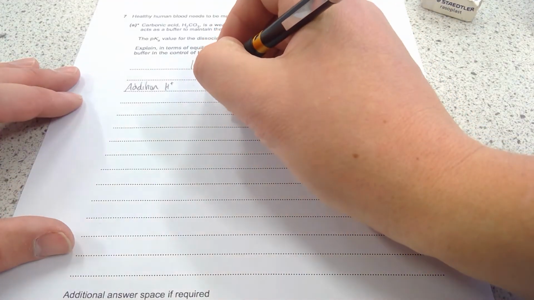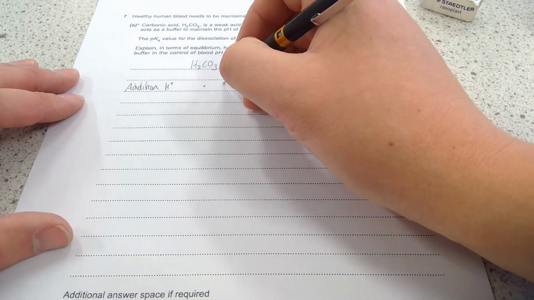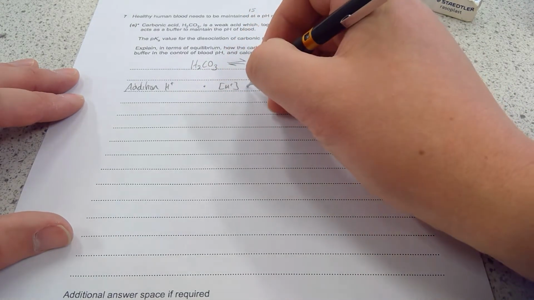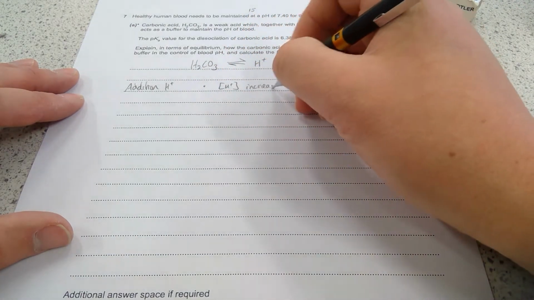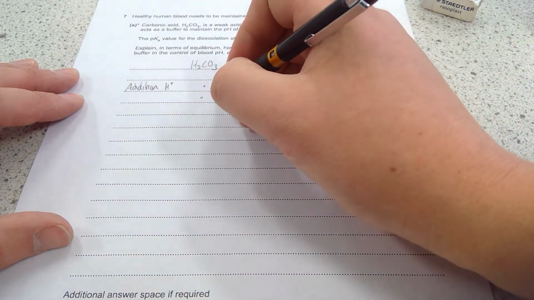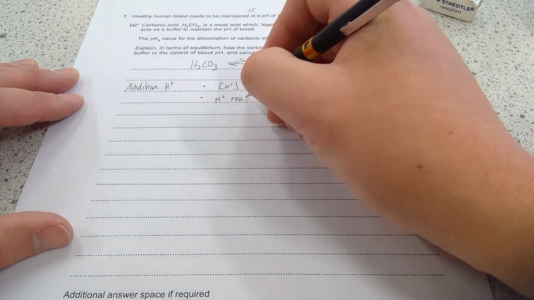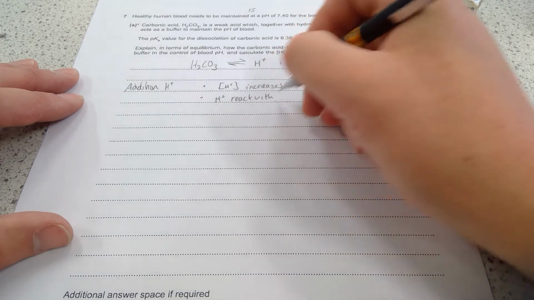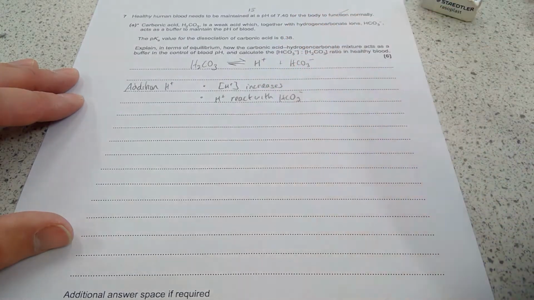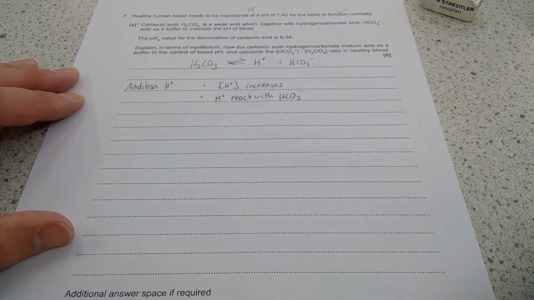So on an addition of hydrogen ions, the concentration of hydrogen ions increases. The hydrogen ions react with the conjugate base, in this case HCO3 minus.